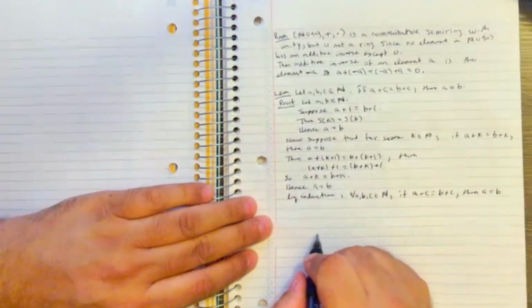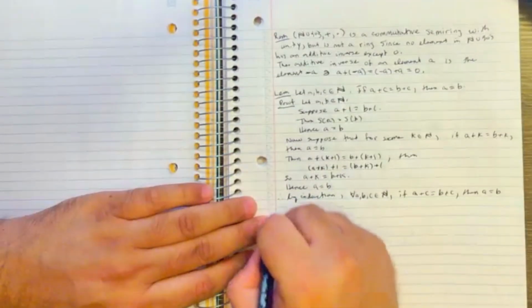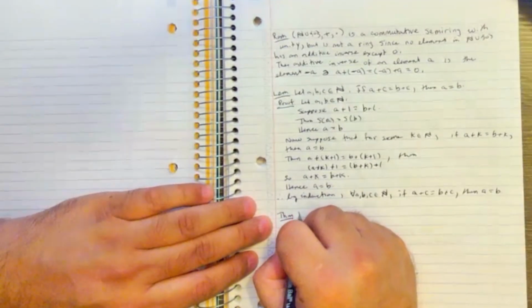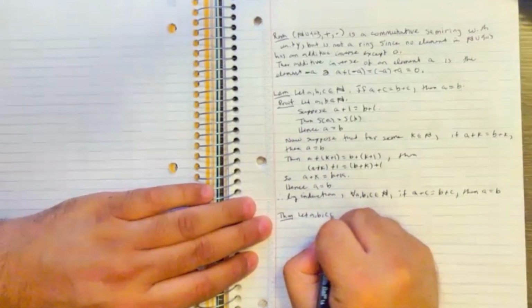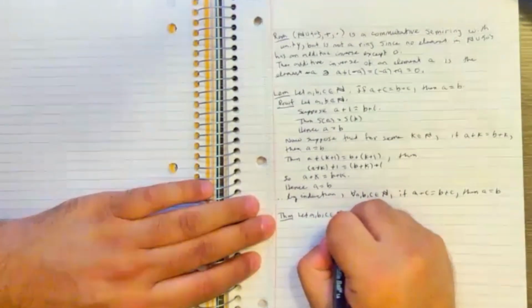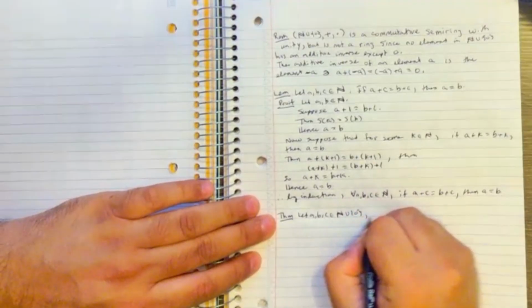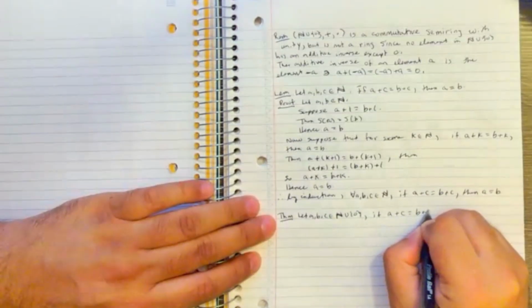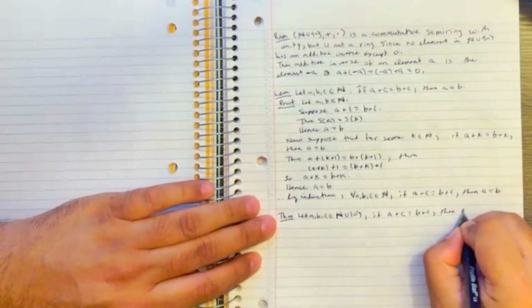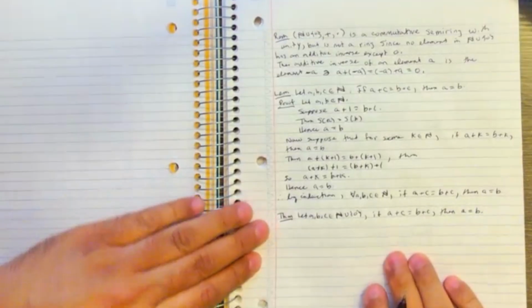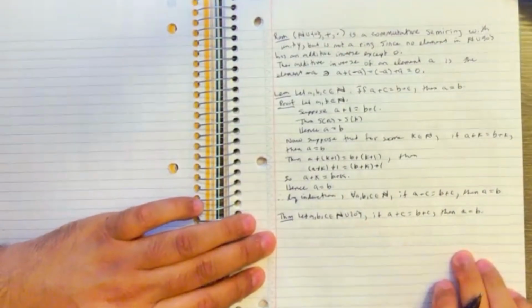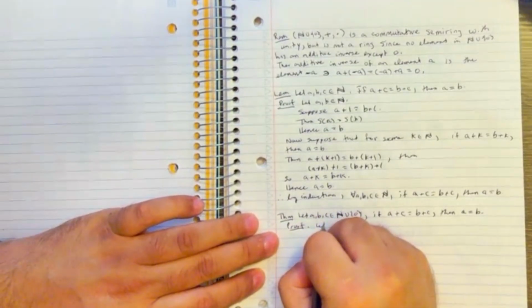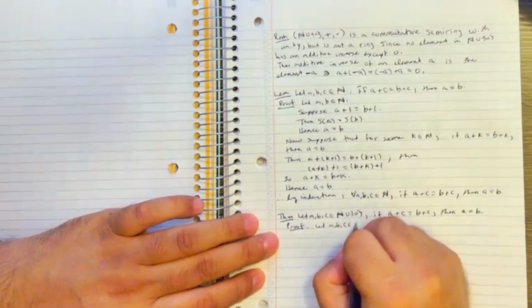So now that we've proven this for the natural numbers, let's now bring in the whole numbers. We'll show that for any whole numbers a, b, and c, if a plus c is equal to b plus c, then a is equal to b. That is, the cancellation law for addition holds in the whole numbers. So, proof. Again, let a, b, and c be whole numbers.